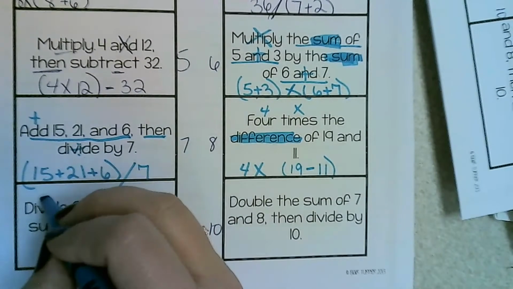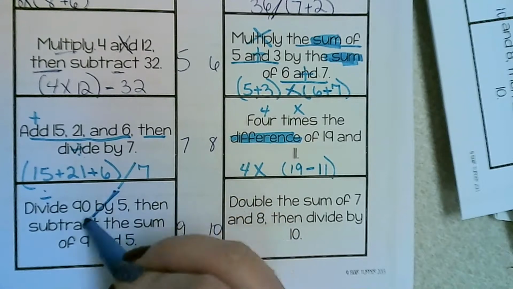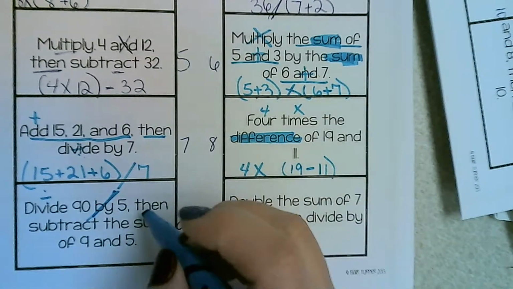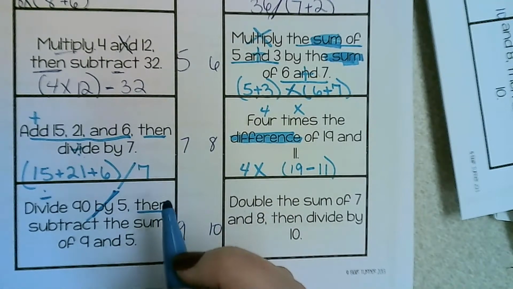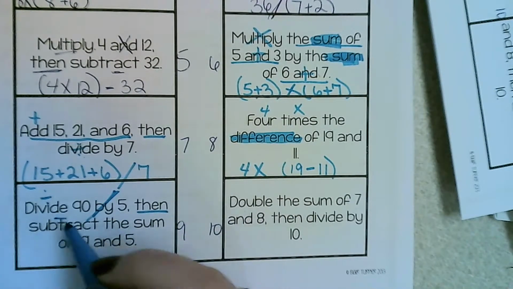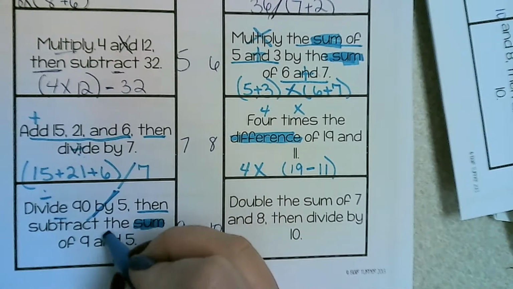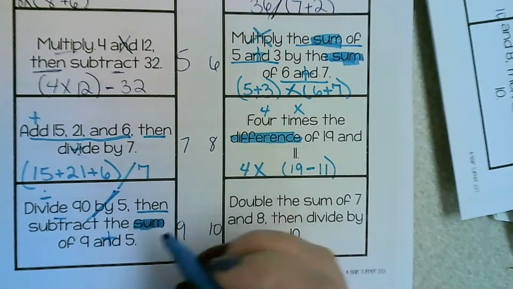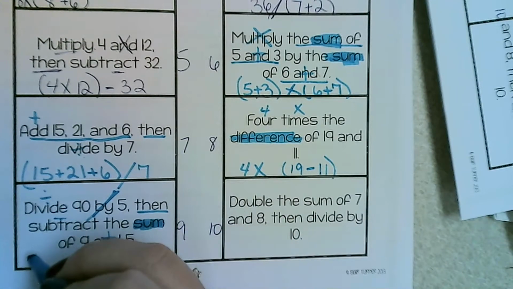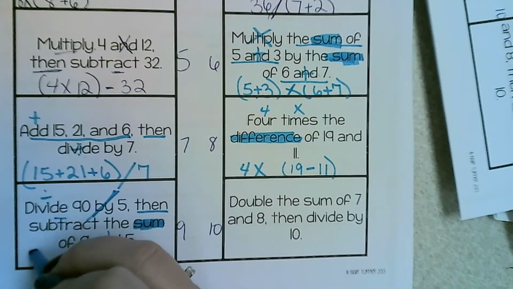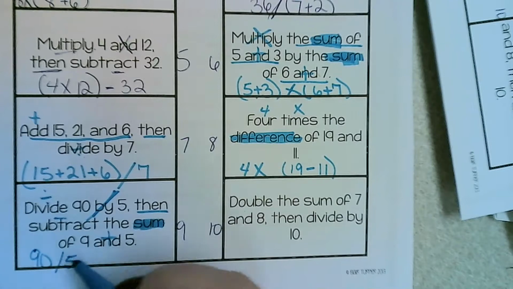All right, so divide 90 by 20. All right, well, let's just put a little slash there. 90 by 20. Then, there, so we got our order. Subtract the sum. So then subtract the sum of. So this means we got to do this first, 9 and 5. All right, so we've got 90 divided by 5.